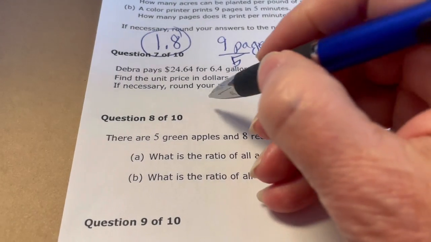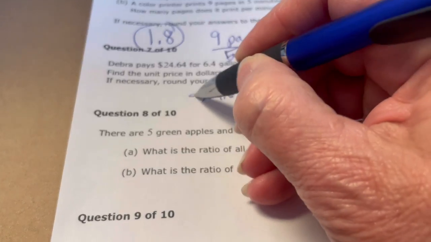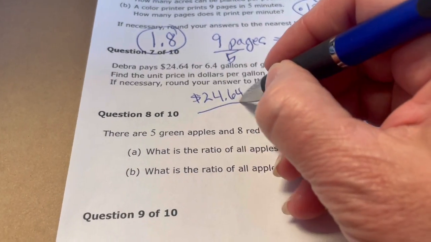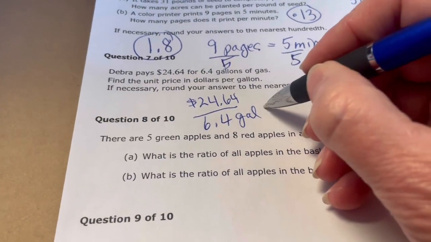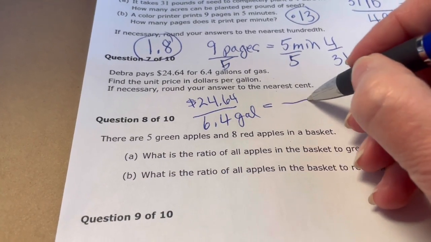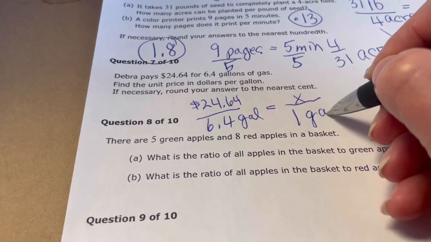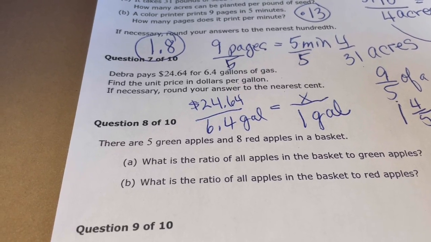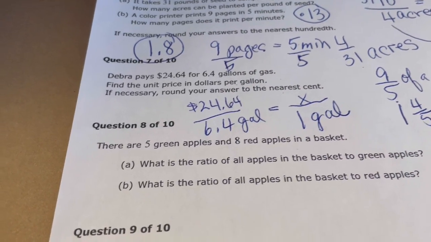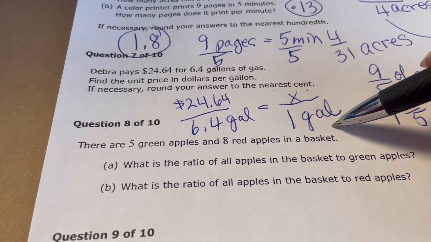So if you have $24.64 per 6.4 gallons, and you want the price per 1 gallon, which is what they mean by the unit price in dollars.